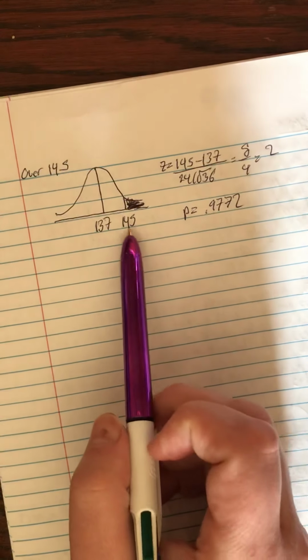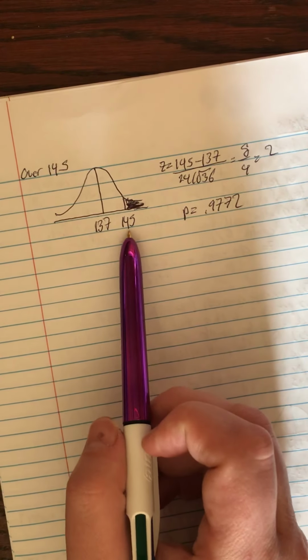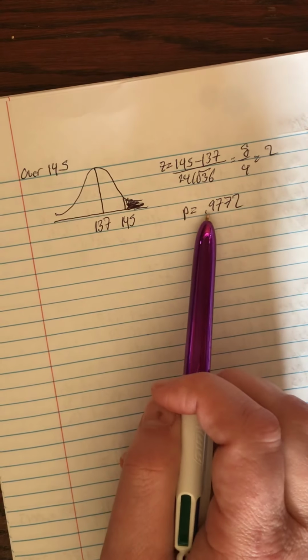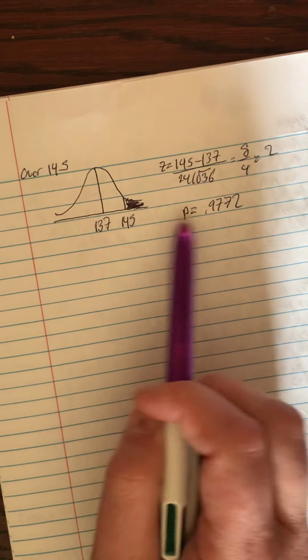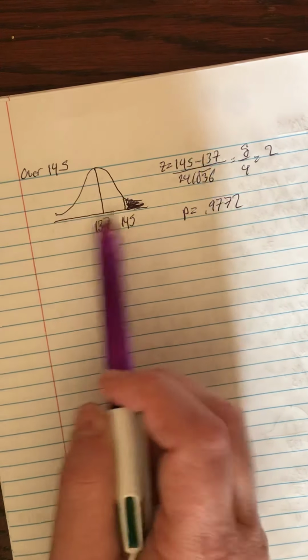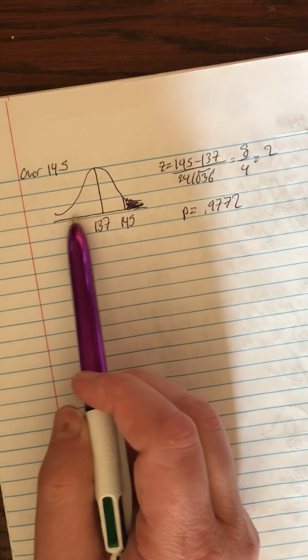Okay. Remember, this z-score of 145 is 2. So the probability of everything to the left of 145 is 0.9772. That's to the left. I don't want to the left of 145. I want to the right. So how do I figure that out?